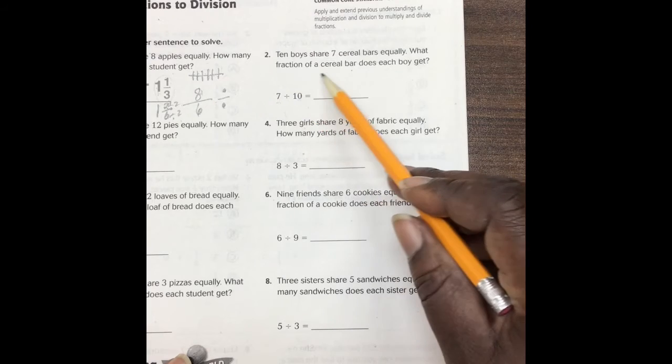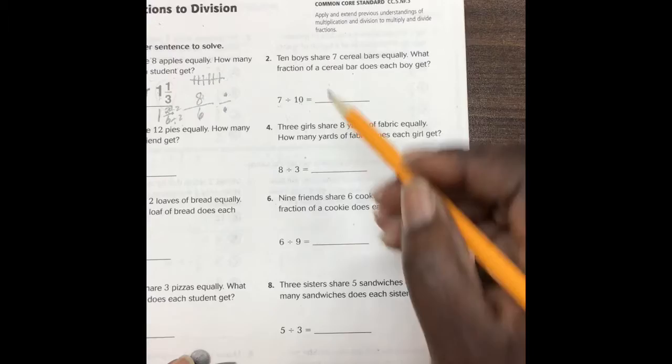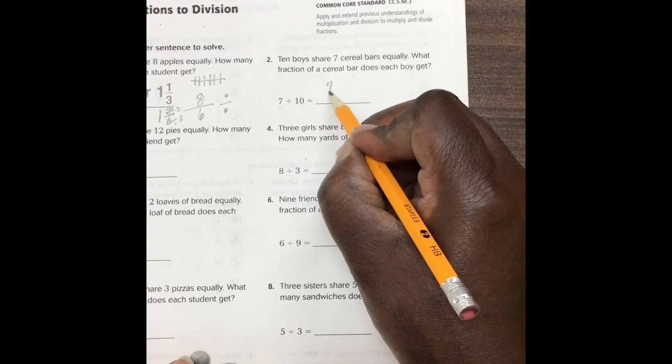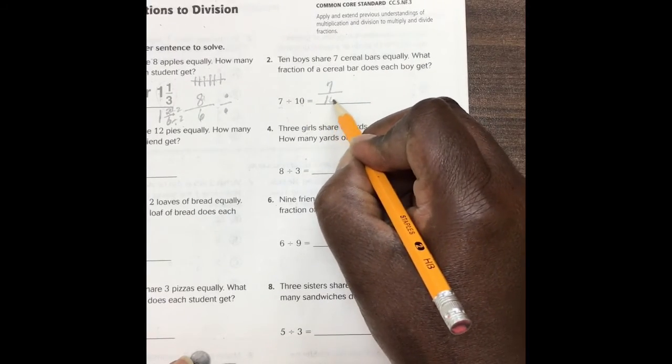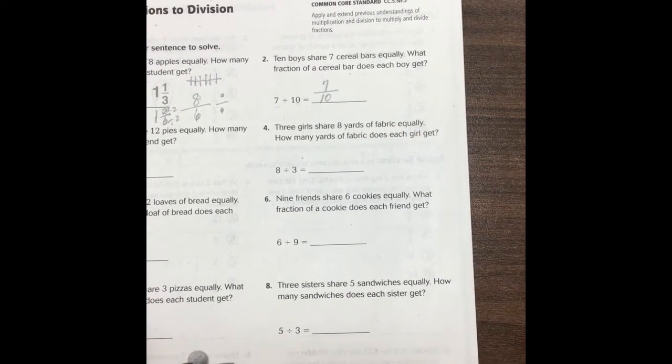What fraction of the cereal bar does each boy get? So let's take a look. Here's a cereal bar, and we divide the cereal bar by 10. They get 7/10. That's it. We cannot simplify it because 7 and 10 do not have a number in common. So we leave them as they are.